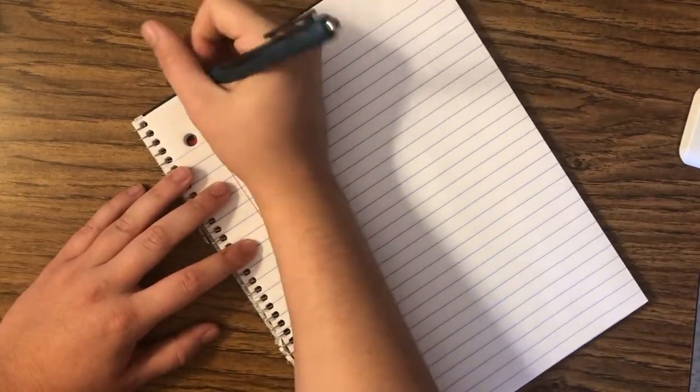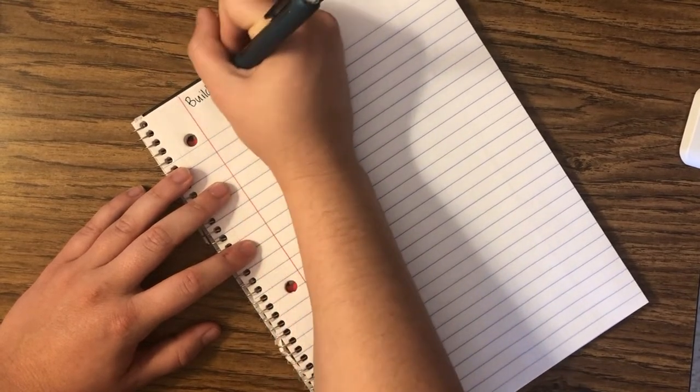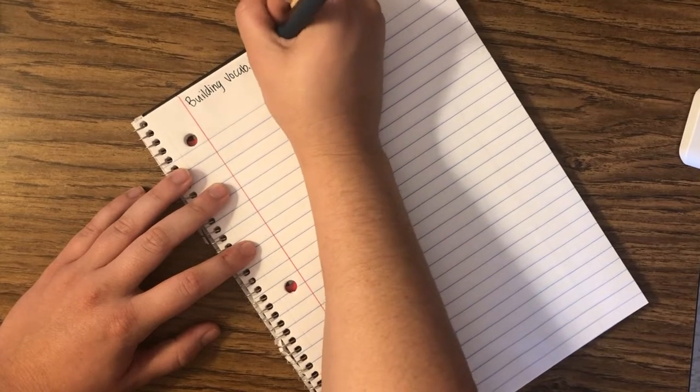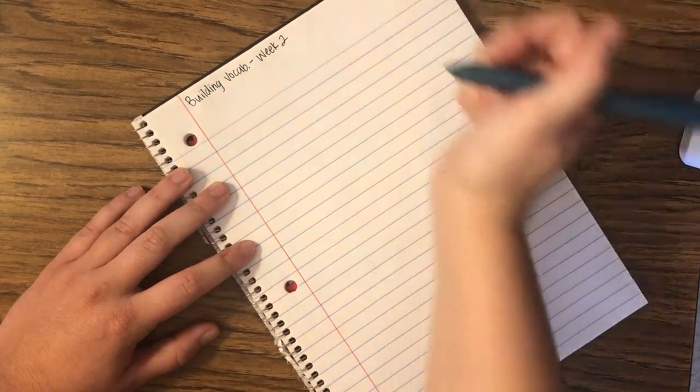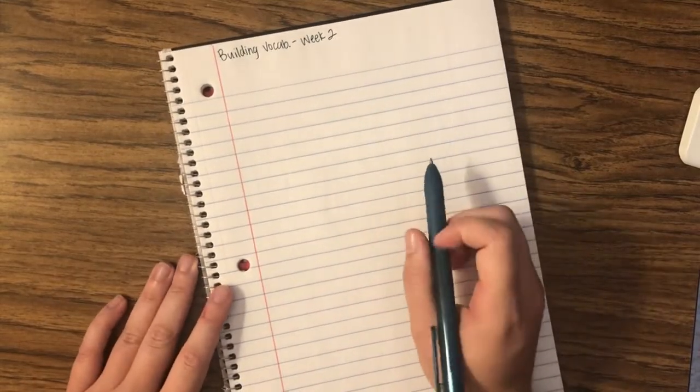So what we're going to start out by doing is titling our notes, Building Vocab Week 2. And of course, you know, vocab is just short for vocabulary, so Building Vocabulary Week 2.